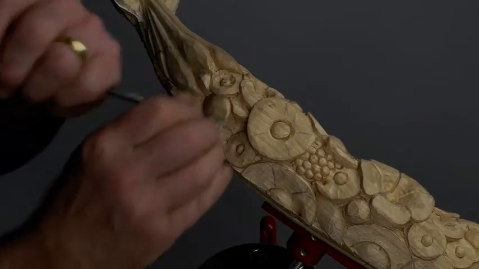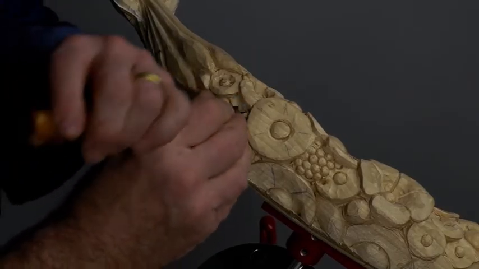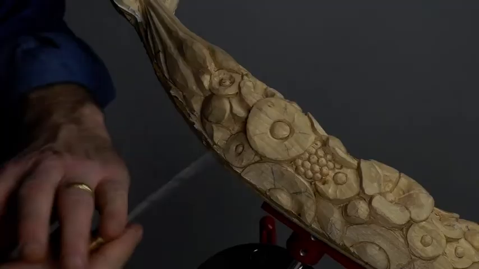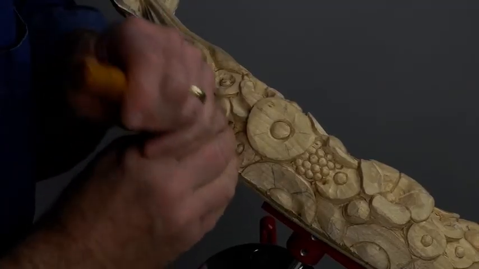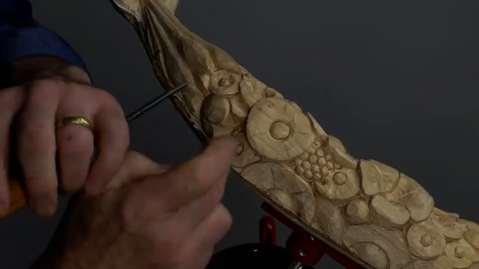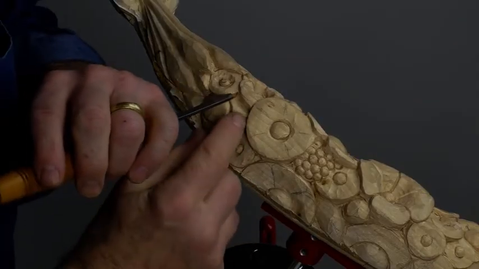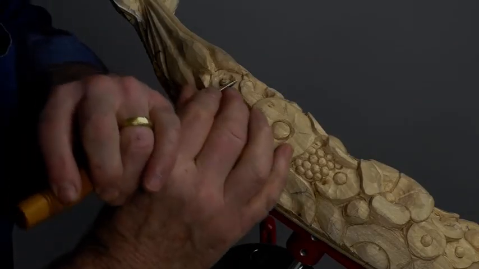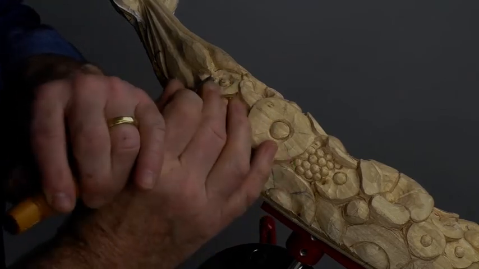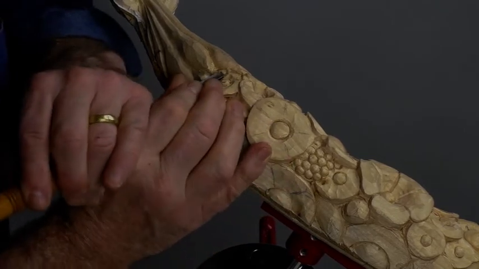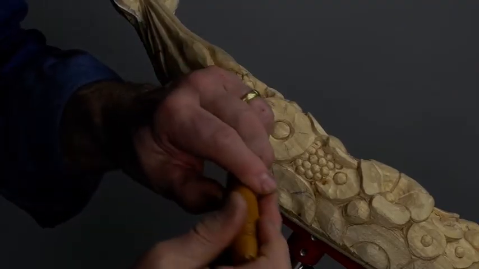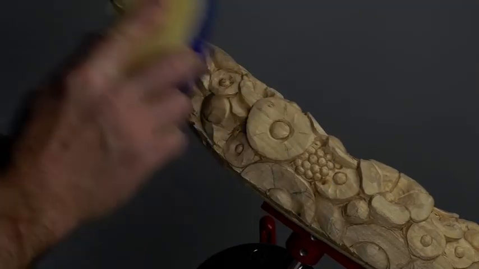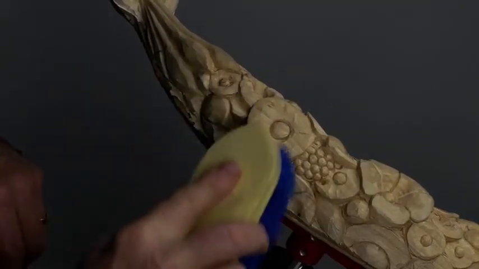So this is the end of my refining pass, and I'm pretty happy I know where everything is and the edges and how they all work together. So the next stage is to start thinking about refining even further, which is really into the final modelling and detailing.